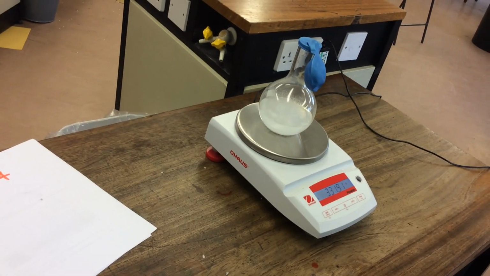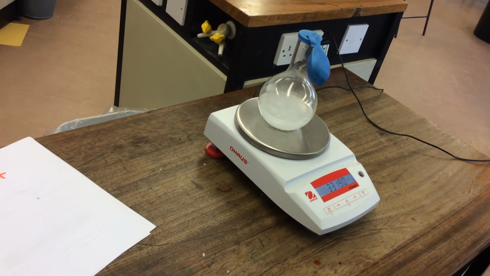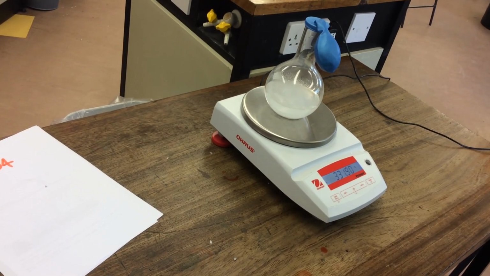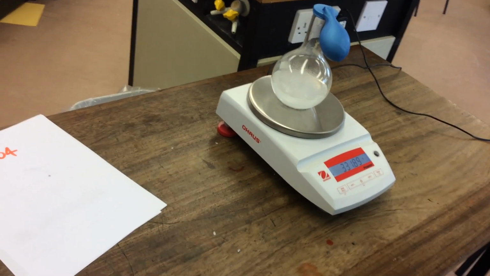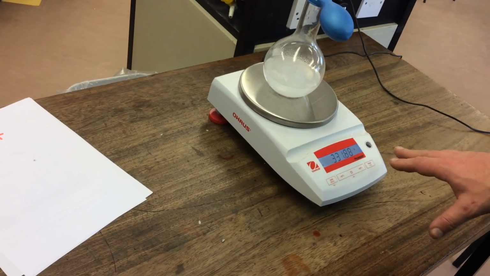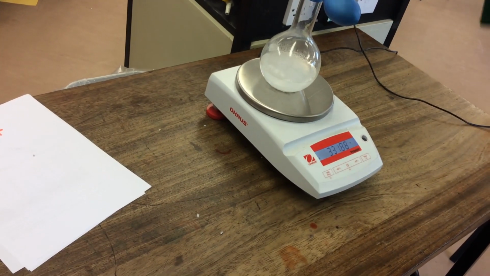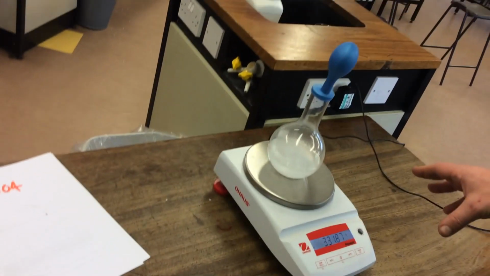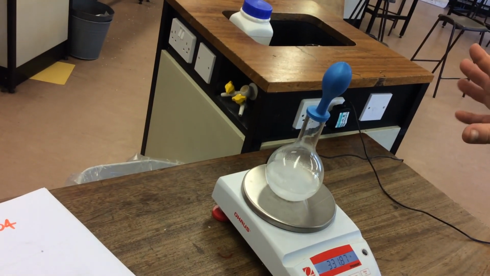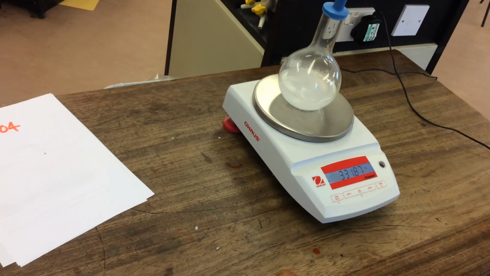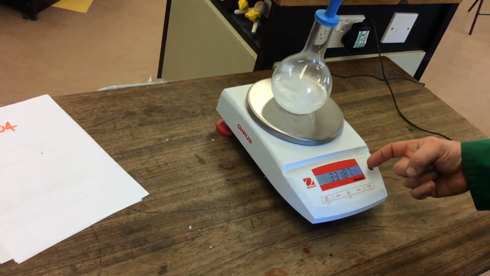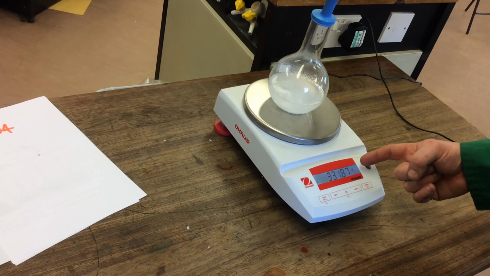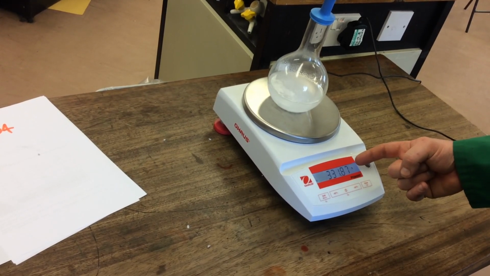Okay, what you can see now happening is that the balloon is beginning to fill up. So the gas it's producing is now stuck in the system. But because of that, the mass will now, once this is up, stay constant, because nothing is now leaving the system. So that's quite cool, isn't it? I quite like that. So eventually, if the pressure is good enough, that will stay. And the mass should now stay constant. You can see it's not moving at all now. So it's staying the same.